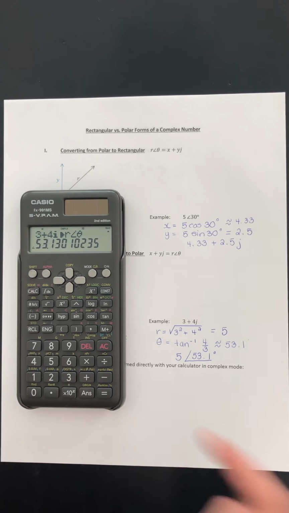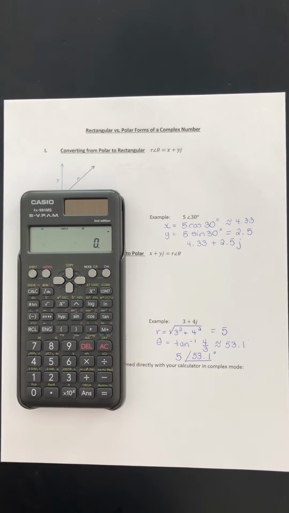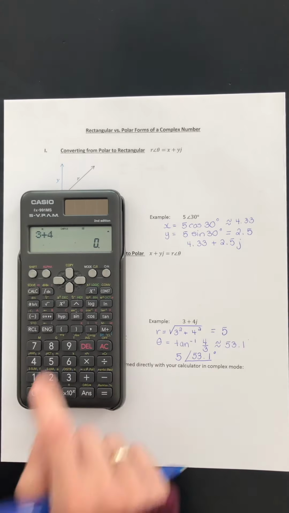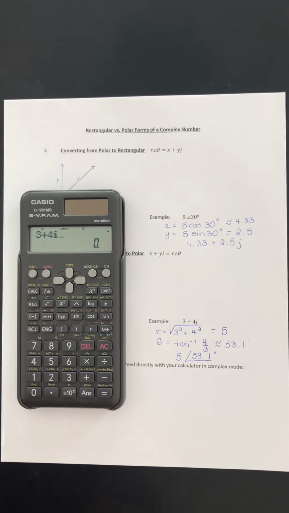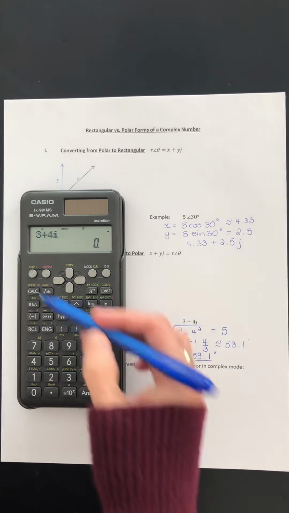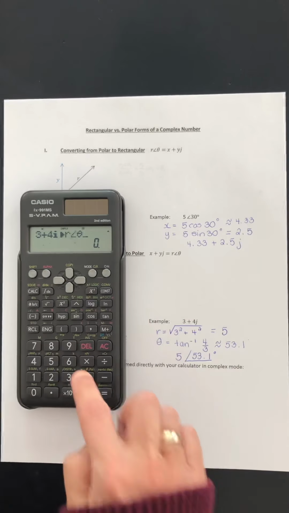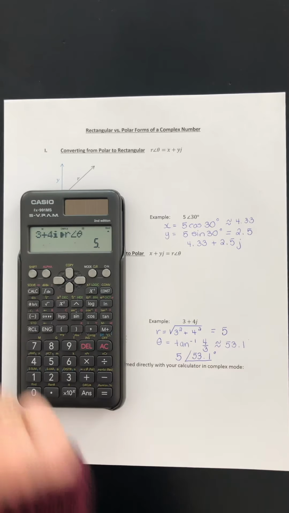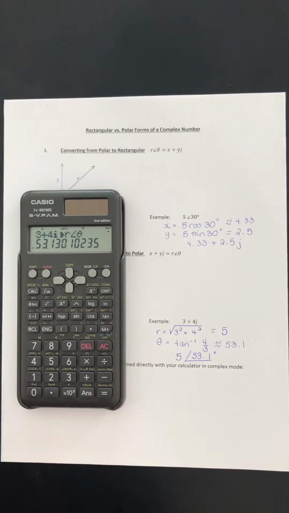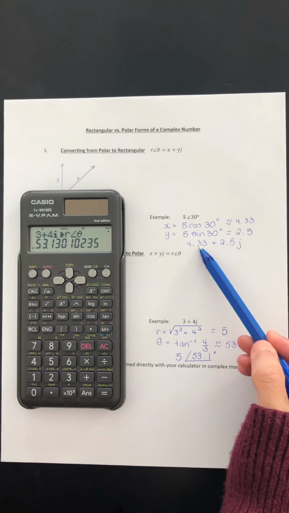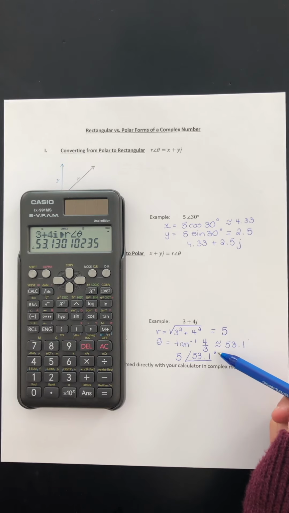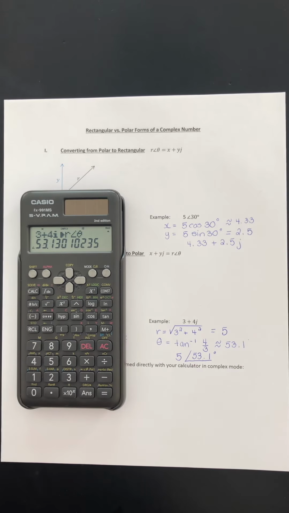Okay, I'm gonna do it one more time for you. Clear? Okay, so first we put in 3 plus 4i, the i, okay? And now we wanna go to polar form, so it's shift plus equals. There's the 5 as required. How do we get the angle to appear? Shift equals. 53.1. I've just rounded this number and this number to 3 significant digits. And don't forget to write in the degree sign here when you're done.